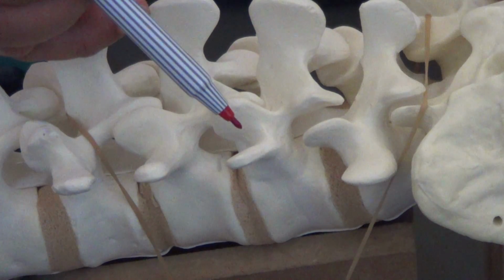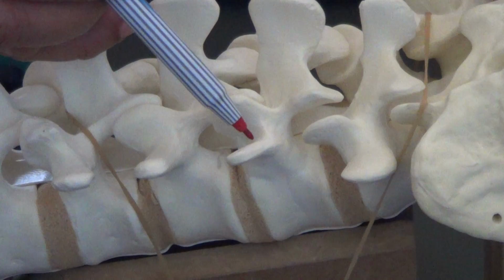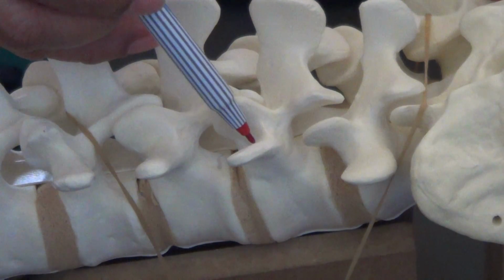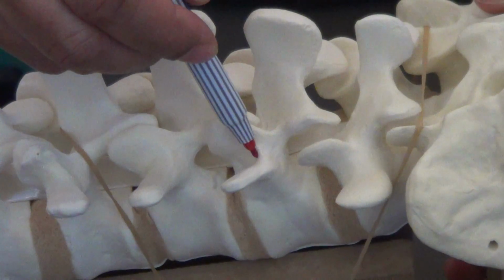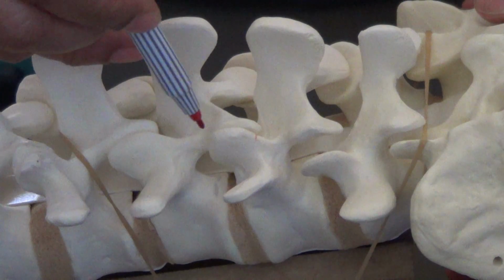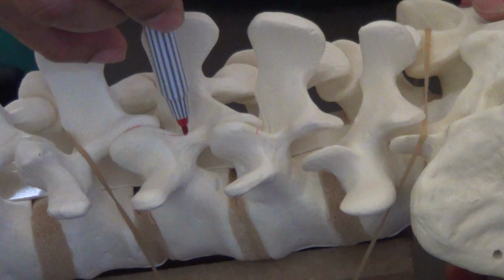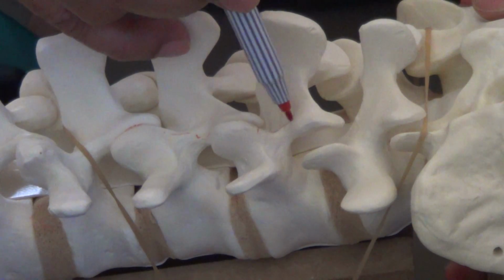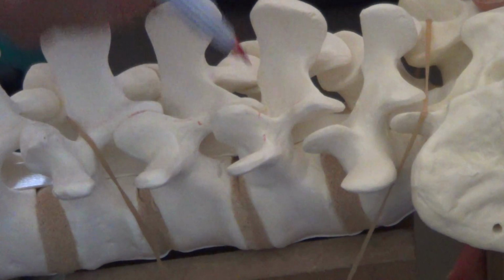In the lumbar spine, the entry point is, if you draw the midline of the transverse process, this is the classical entry point. Bring it up, and then you draw the line joining the two facets there, and where they meet, you enter, and then you go in.